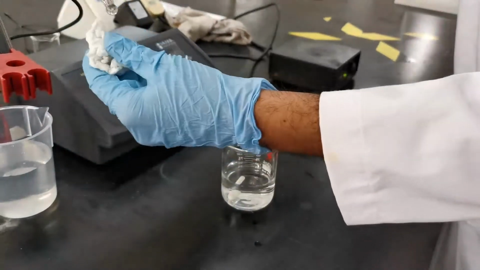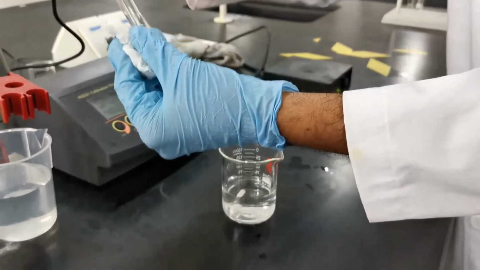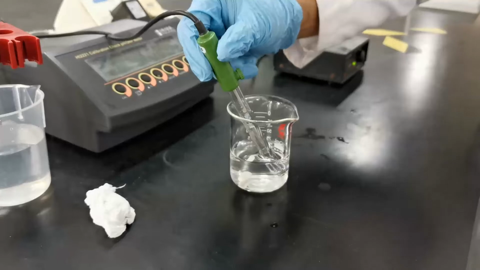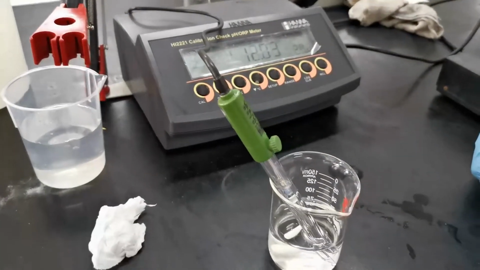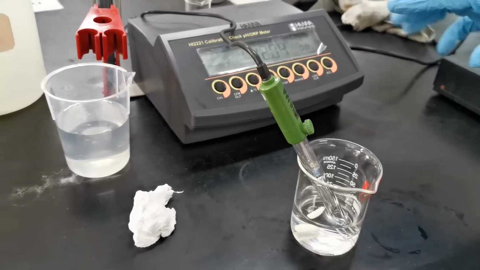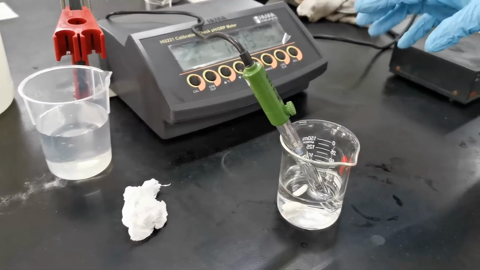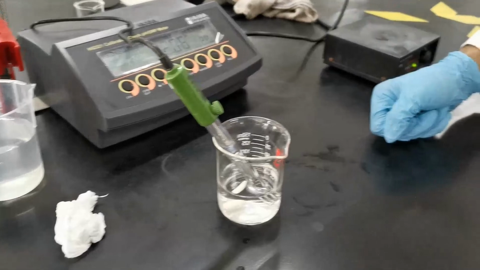In this case, we have added the NaOH solution until the pH has reached around pH 12. As you can see, the value is 12.05.